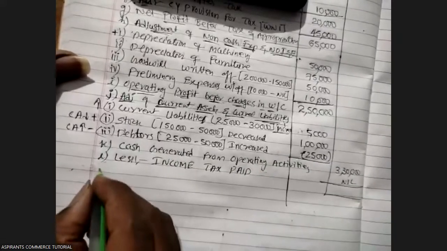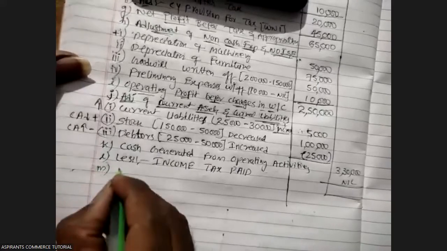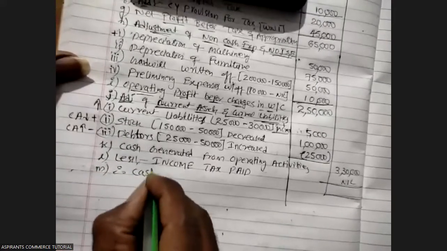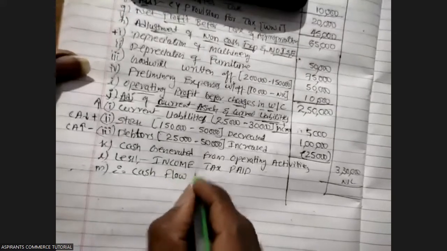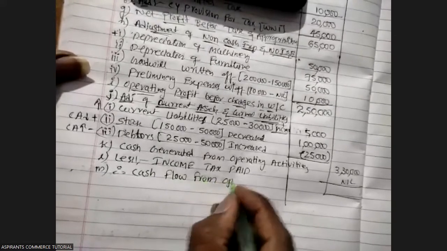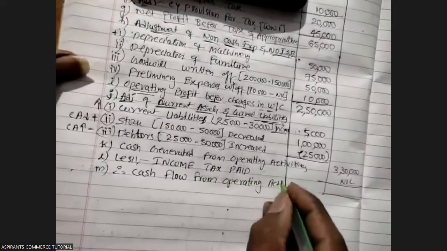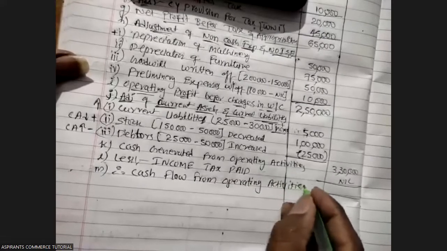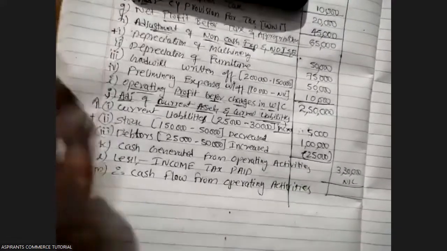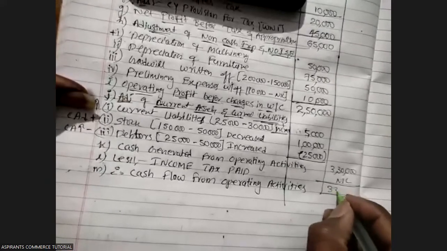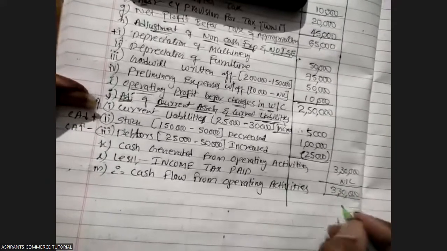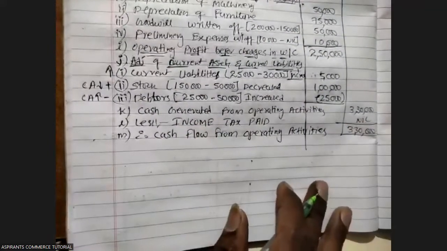So therefore cash flow from operating activities, rupees 3,30,000, right? Yes, sir. Cash flow from operating activities 3,30,000.